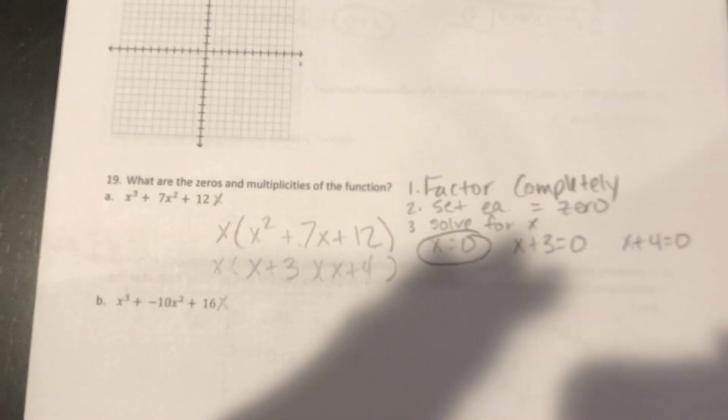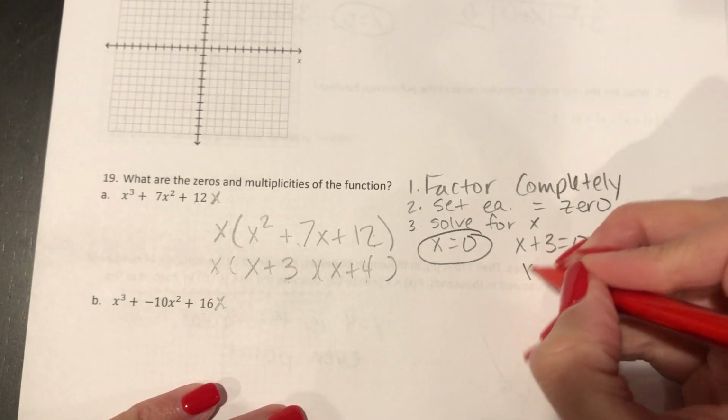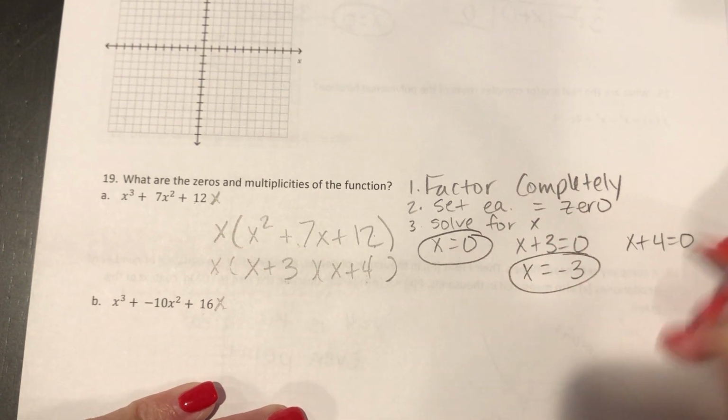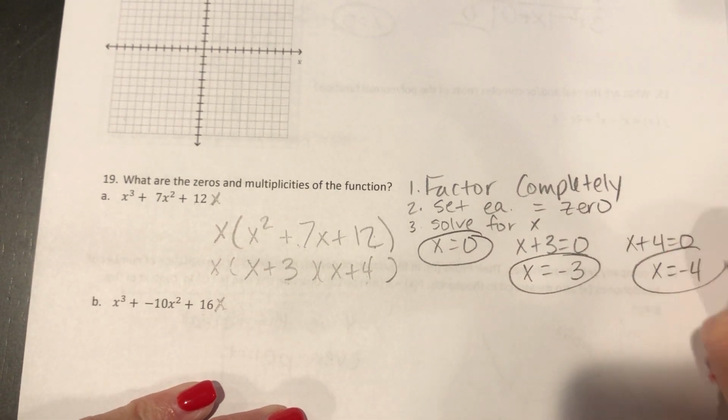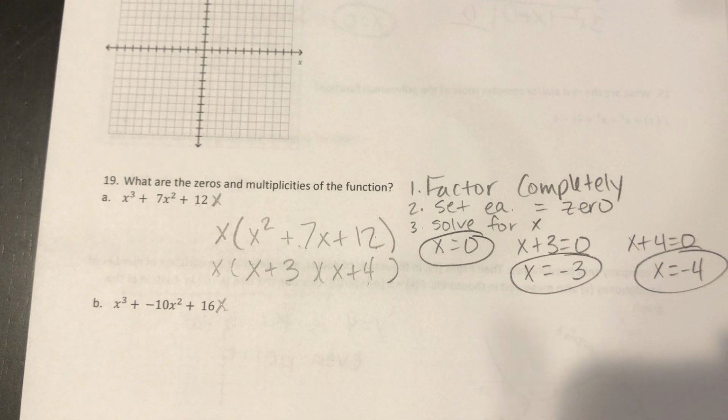So x equals 0. Sorry about that. x equals -3, and x equals -4. And those would be your zeros. Now, multiplicity just means how many times each of these zeros occur, or how many of these you have of each.